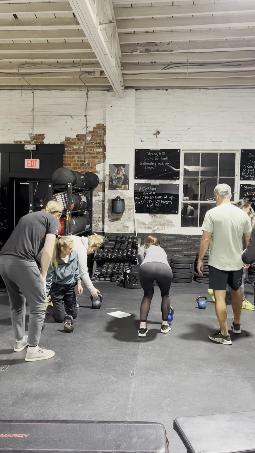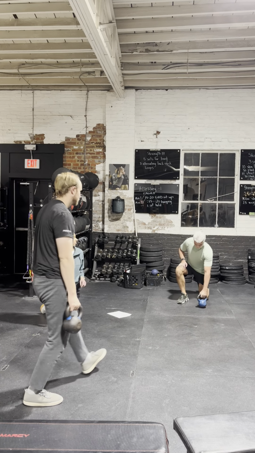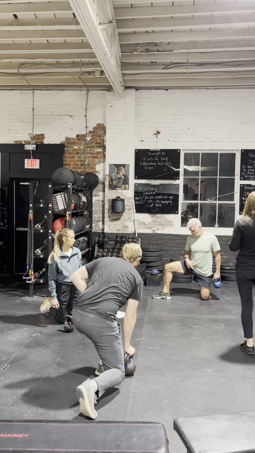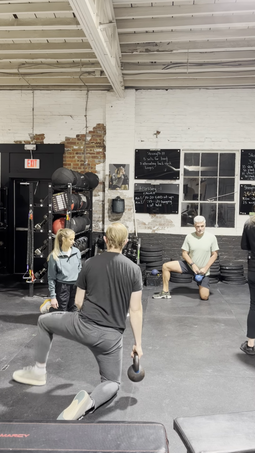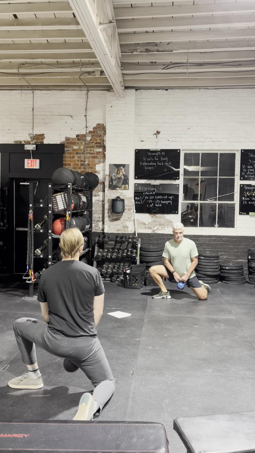The couch stretch, again, you can either hold it for a certain length of time or do like 10-ish deep breaths. And try to stay tall with it. If you can't get tall, then slide your knee out a little bit further from the wall.